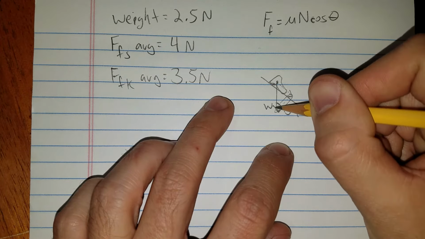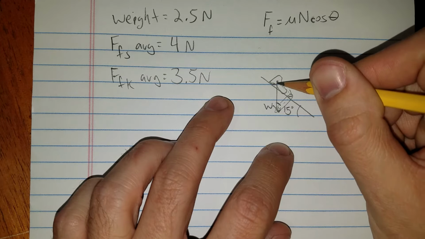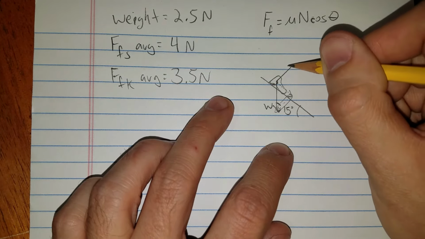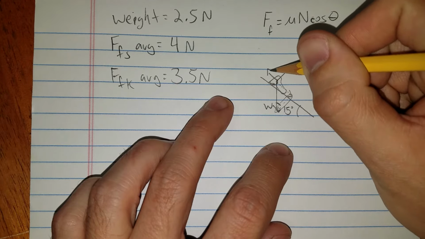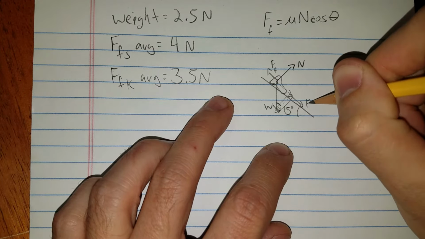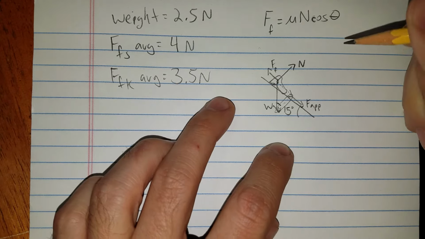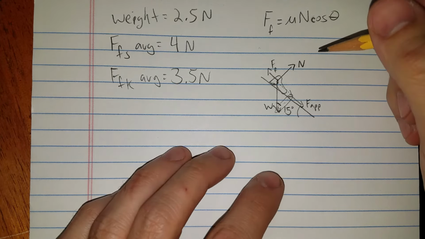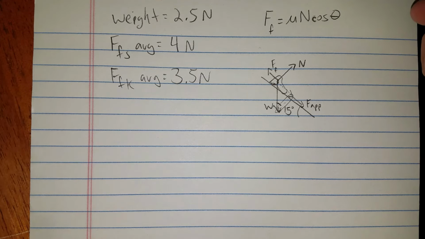So the shoe has 2 components of gravity, down the ramp and into the ramp, and the normal force up this way. Friction's going to be back this way. Then we also have an applied force going down the ramp. I think I told most of y'all to pull the shoe down the ramp as opposed to up the ramp, but you'll see in a minute, it doesn't really matter what you do. It all balances out in the end anyway.